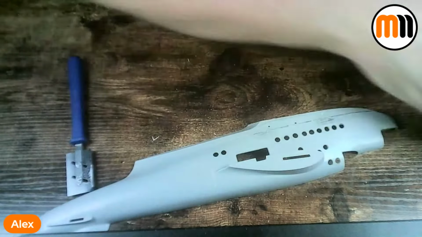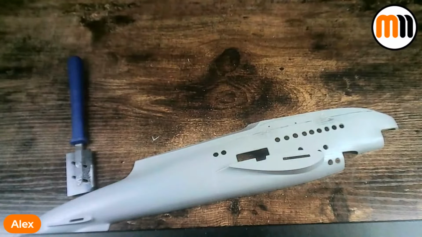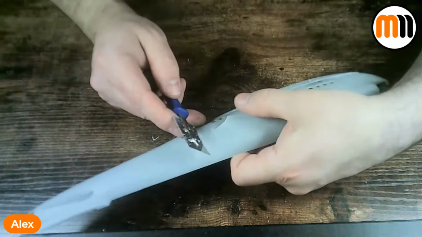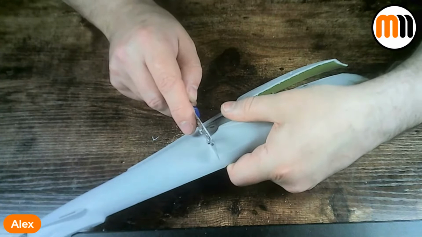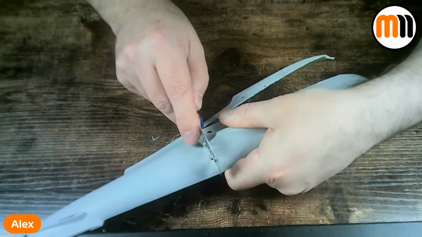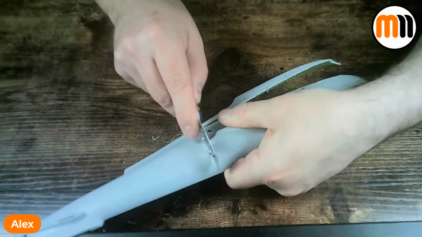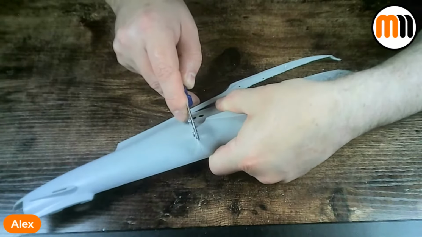Where are my sexy goggles? That's why I'm having difficulty. I don't have these on. Yeah, I can see what I'm doing. Oh yes, I'm not on the line at all. Let's try that again. Fortunately, I cut to the other side of the line, so it's fine.